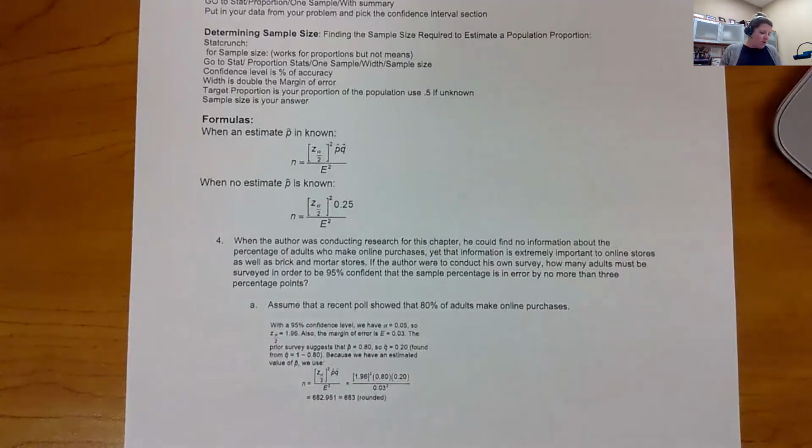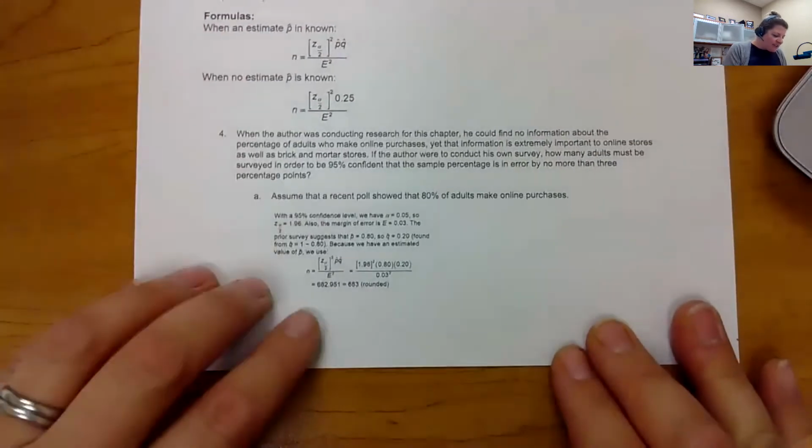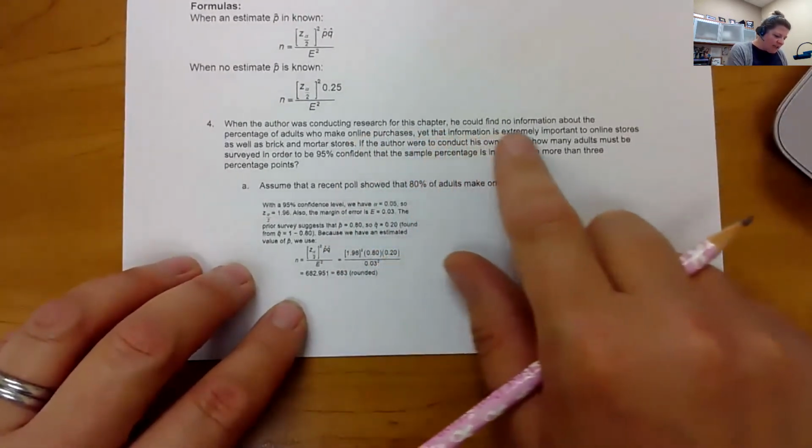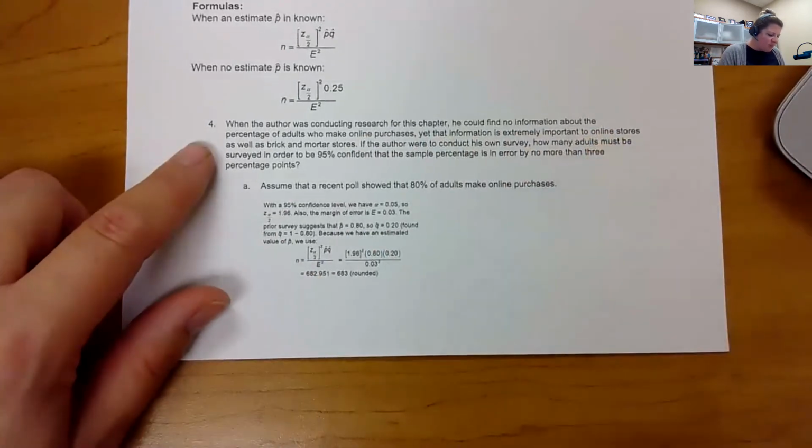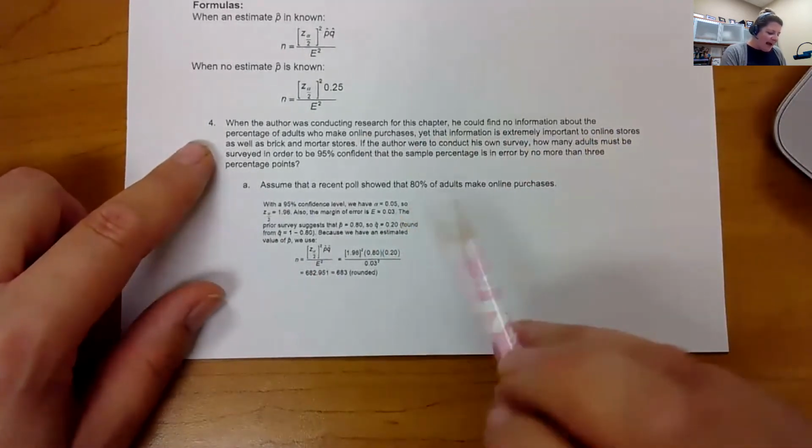Okay, so when an author is conducting a research for this chapter, he could find no information about the percentage of adults who make online purchases.